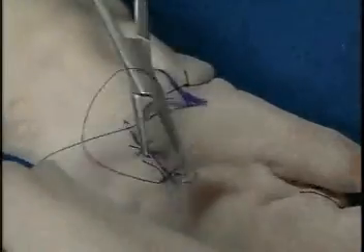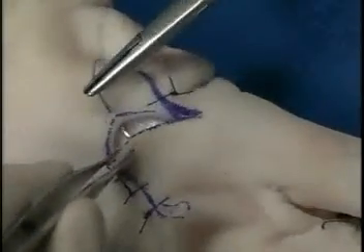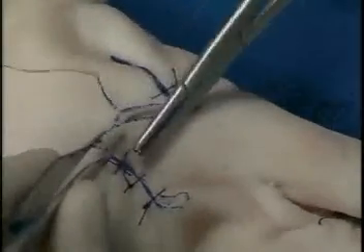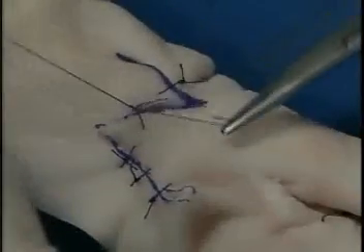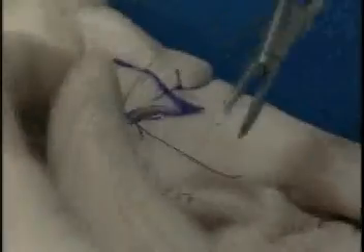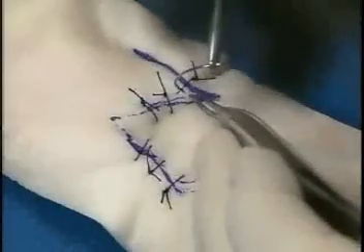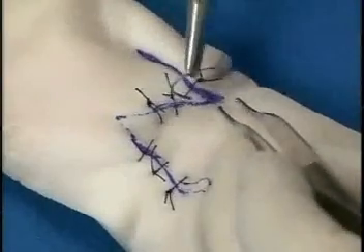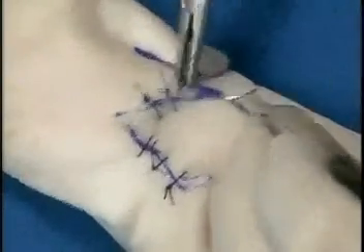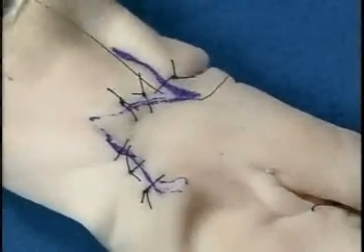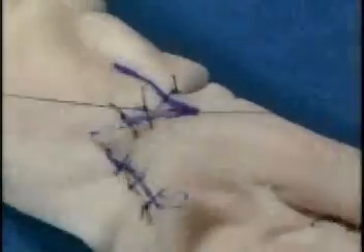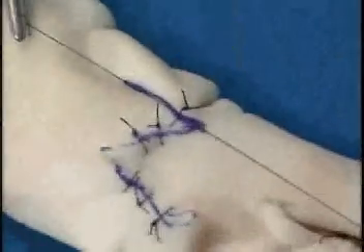Here we're now closing the remainder of the flap. You can see there's a triangular excess which will need to be trimmed and inset properly. And again, another suture is placed at the apex of the tissue so that all limbs of the defect are closed. The remainder of the tissues are closed according to the principles of halving.